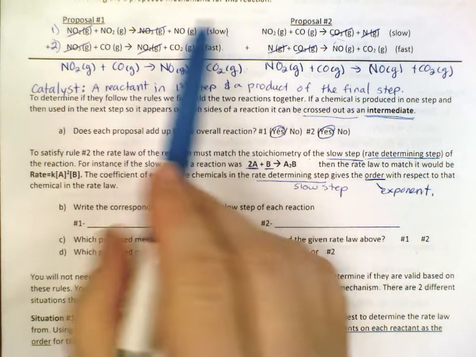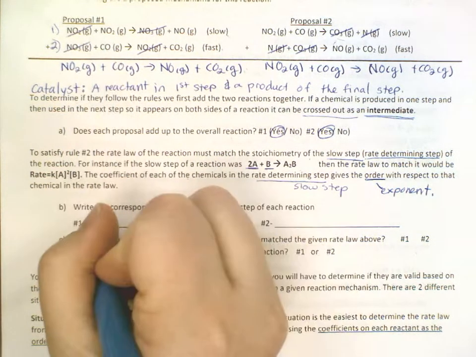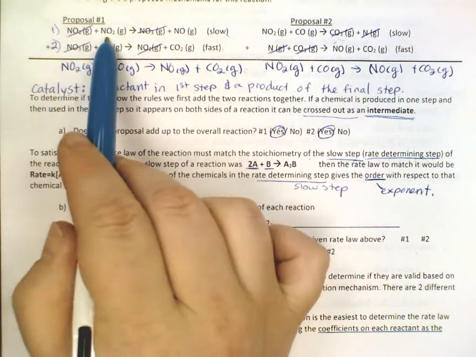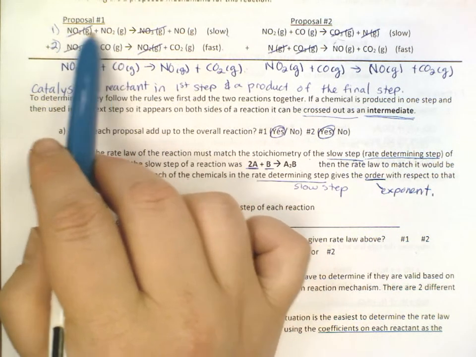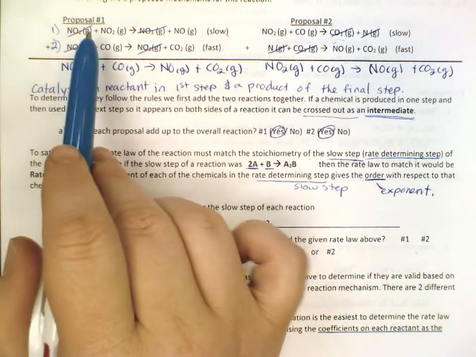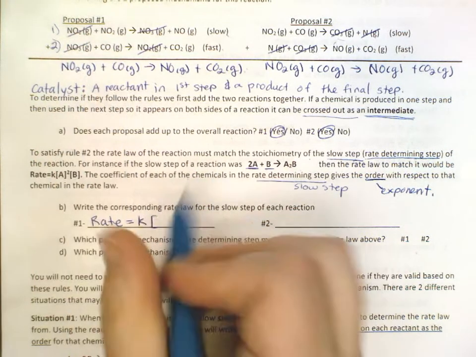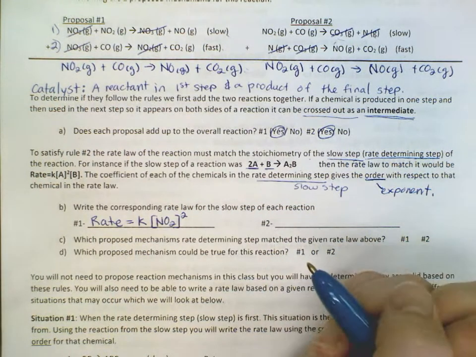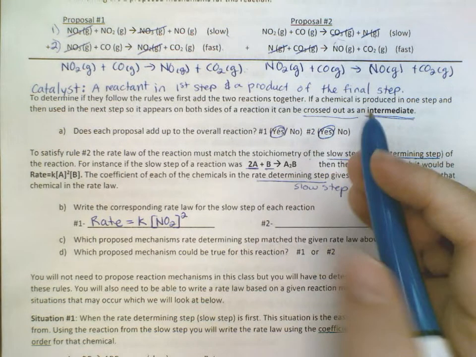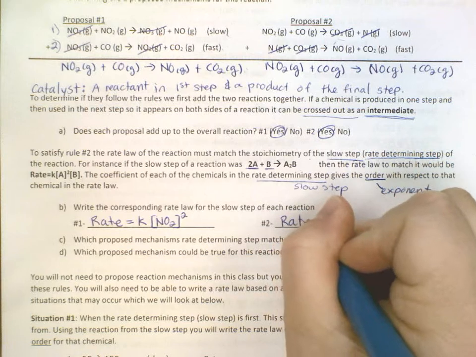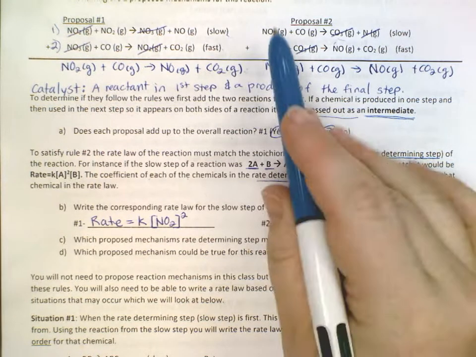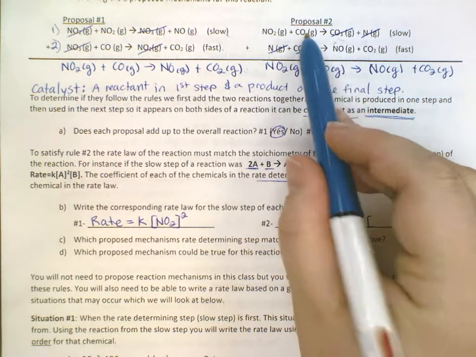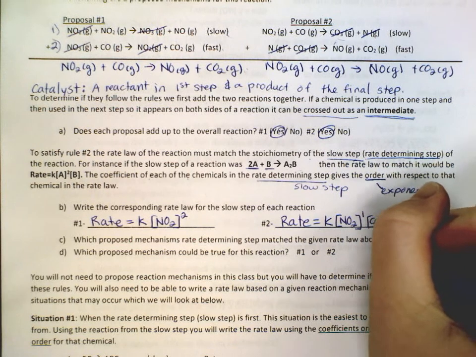So our slow step in proposal 1 is given here. In this one, like we do with everything, we start with rate equals k, and then our chemicals. So we have NO2. We're still going to include anything that's crossed out in terms of our rate law. Okay. So NO2, there's 2 of them, so it would technically be NO2 squared, because we have 2 of them. They're just written separately to show that they're colliding with each other. And then for proposal number 2, we have rate equals k times the concentration of NO2. Its coefficient is 1, so it would be to the first power. And then CO, and again its coefficient is 1, so it would be to the first power.